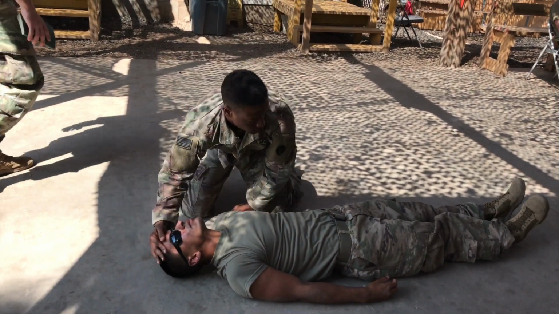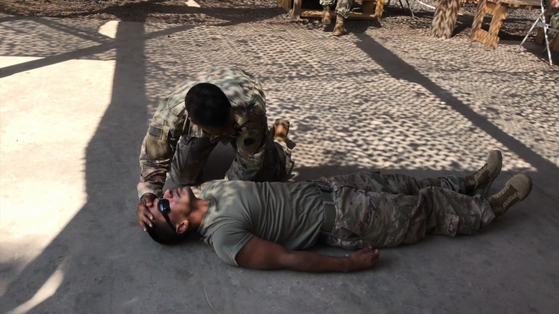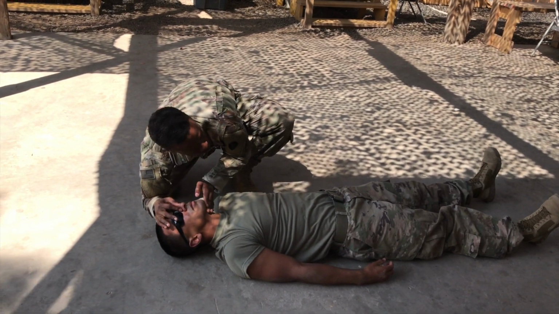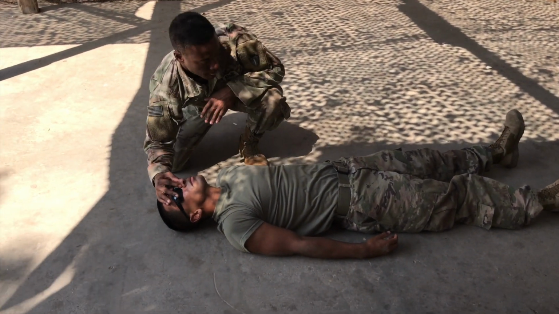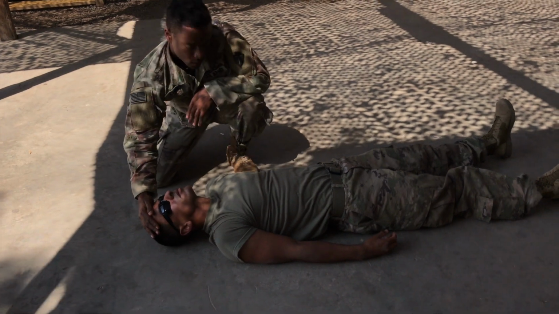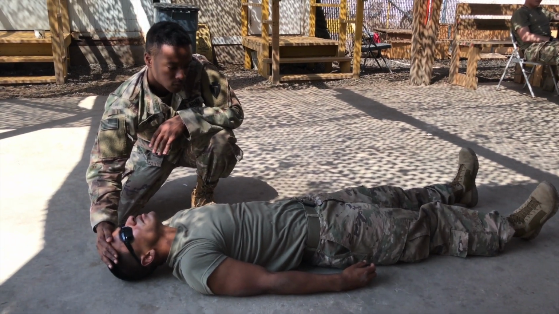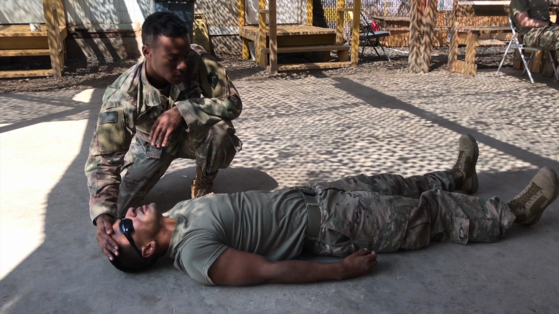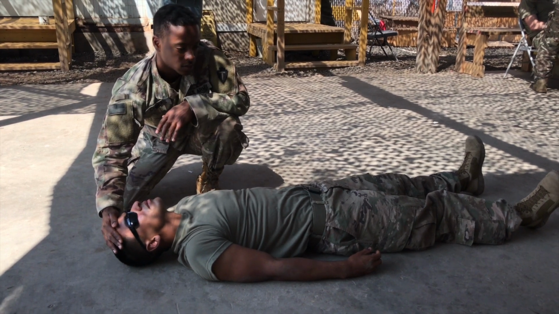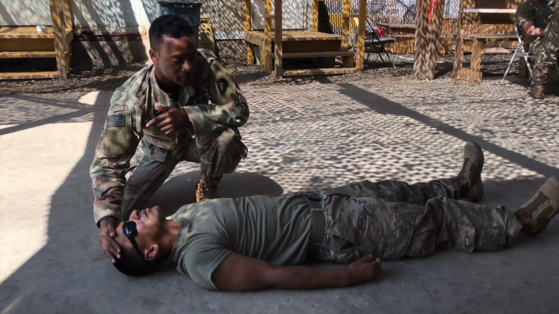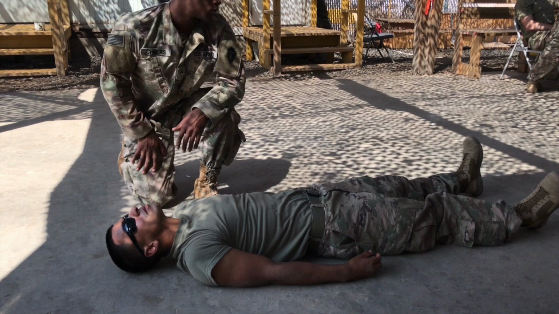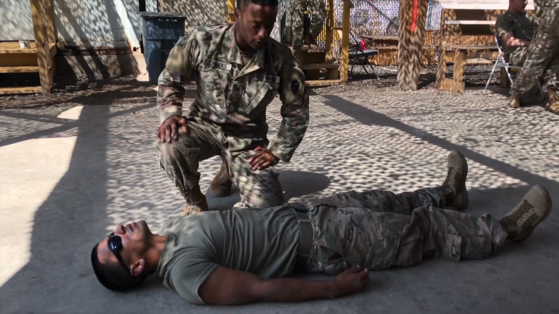Head tilt, chin lift. Look at the rise and fall of the chest. Alright, look, listen, feel. I'm going to give one breath. One, 2 breaths. I'm going to check for pulse for 5 to 10 seconds. I'm going to give another breath at a rate of 5 to 6 seconds, and I will check breathing and pulse every 2 minutes. I will continue doing this until breathing is restored, a qualified person relieves me, a physician tells me to stop, or I'm too tired to continue. At this point, breathing shall be restored. I will place the casualty in a recovery position.